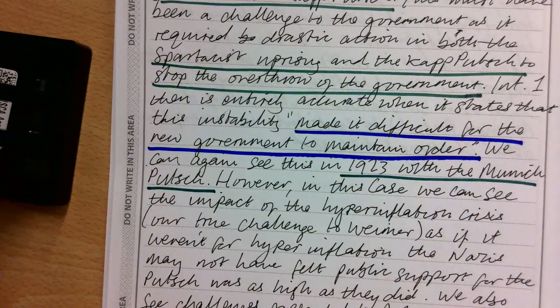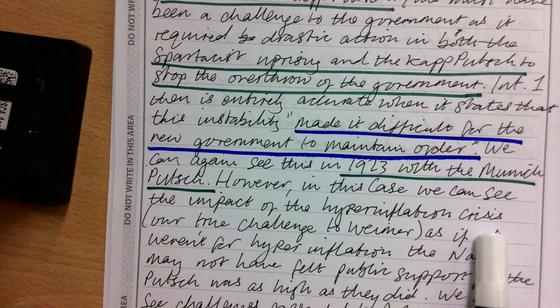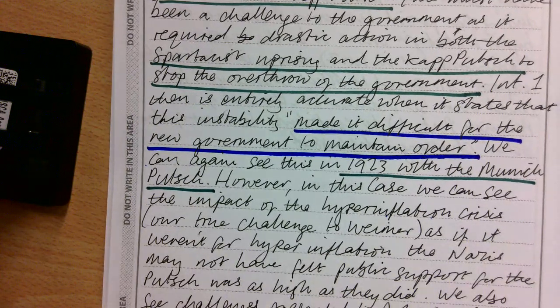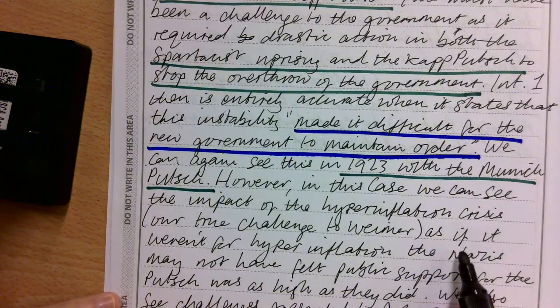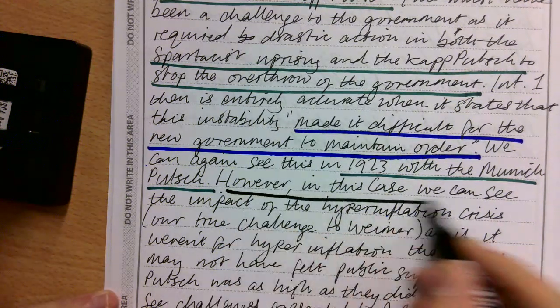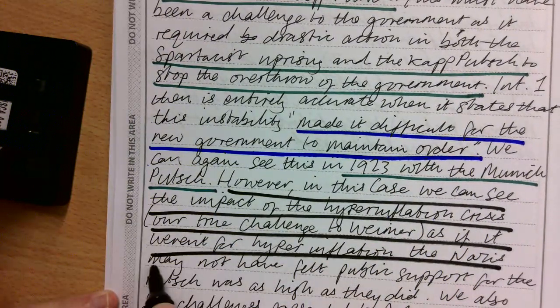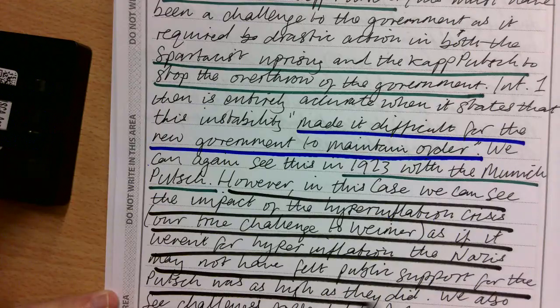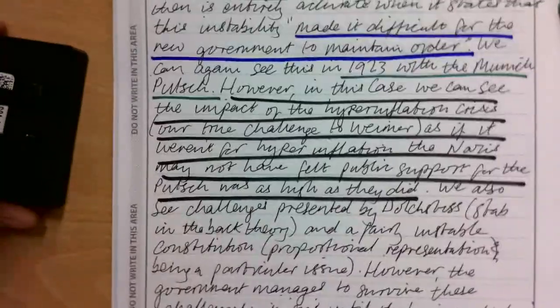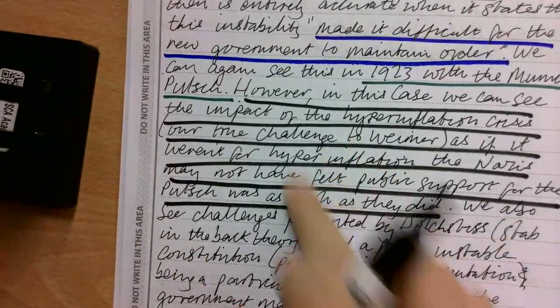However, in this case, we can see the impact of the hyperinflation crisis, our true challenge to Weimar, as if it weren't for hyperinflation, the Nazis may not have felt public support for the putsch was as high as they did. So, again, referring to my criteria, I keep going back to why I think hyperinflation is more significant than these other challenges. Okay, here, keep going back to it.